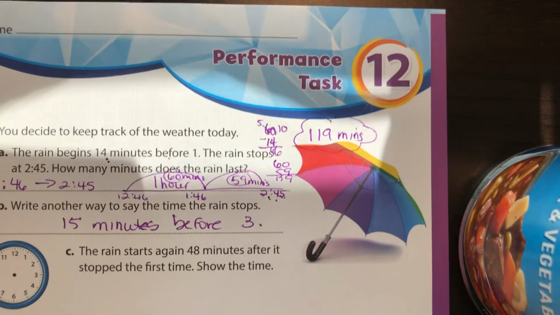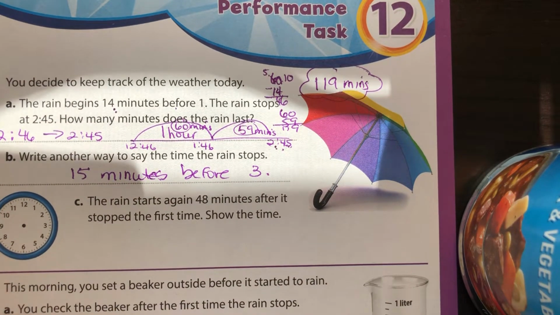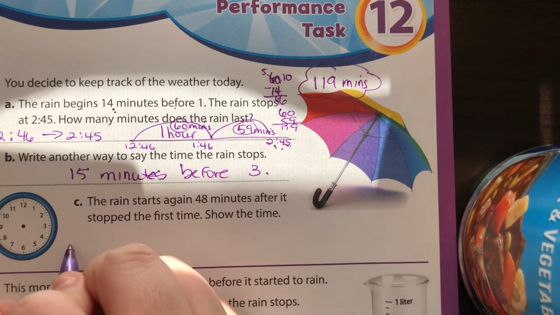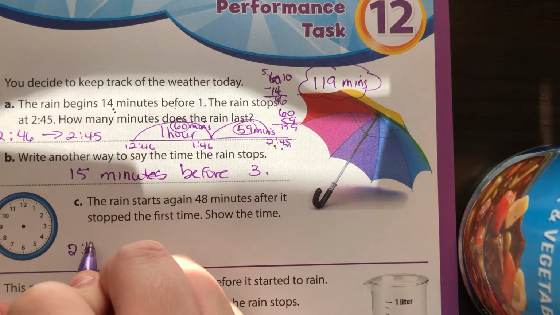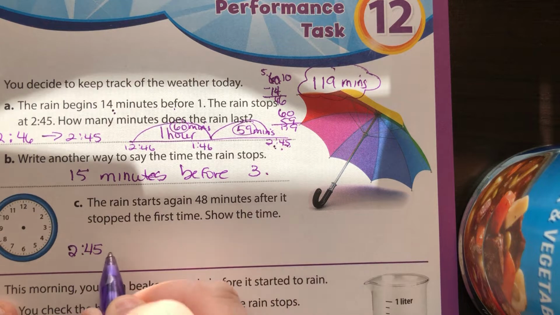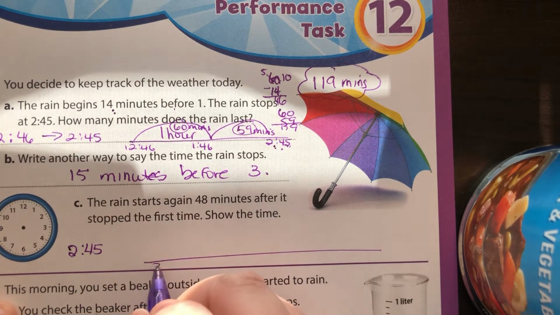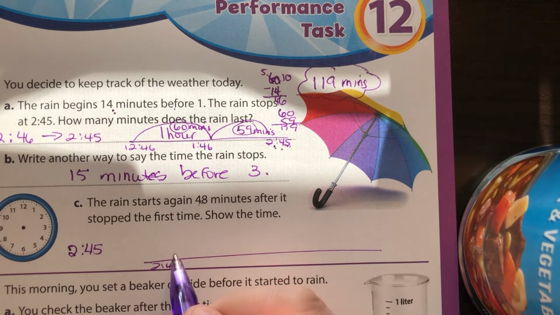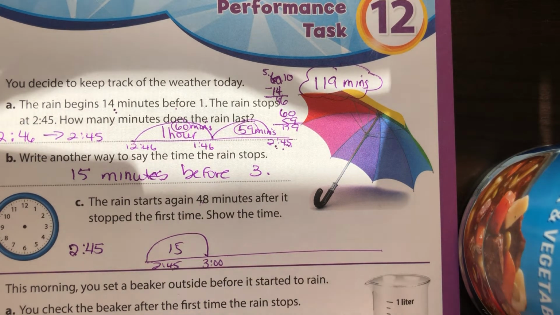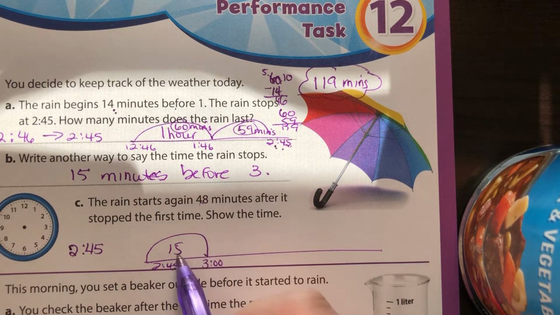Then it says the rain starts again 48 minutes after it stopped the first time. What time would that be? So I have to take the 2:45 of when it stopped, and I have to add 48 minutes to it. So I'm going to do my little number line here, 2:45. Let's start adding until we get to 48, okay? I'm going to start with adding 15 minutes so I can get to 3 o'clock, okay? So far I've added 15 minutes.